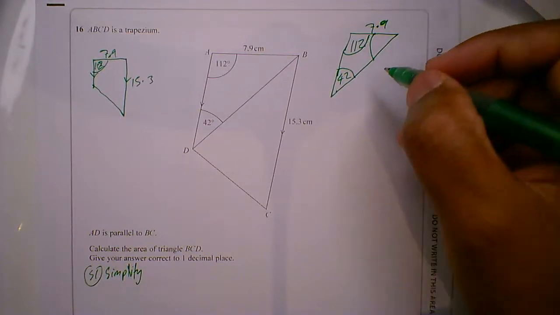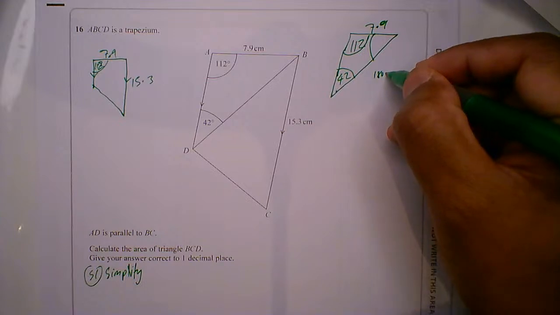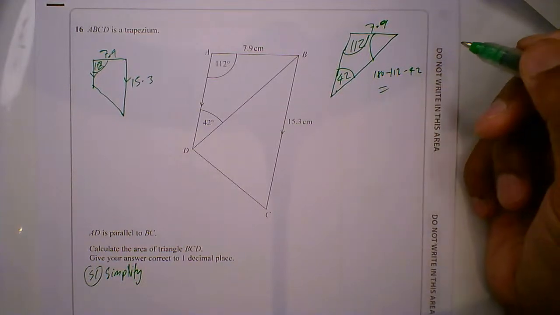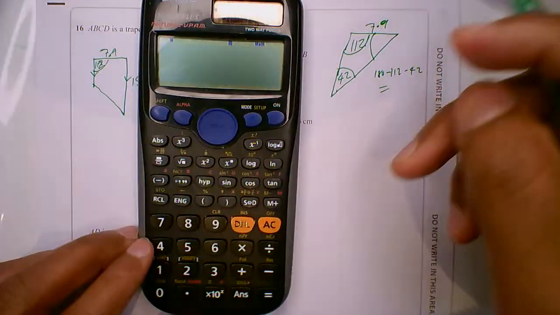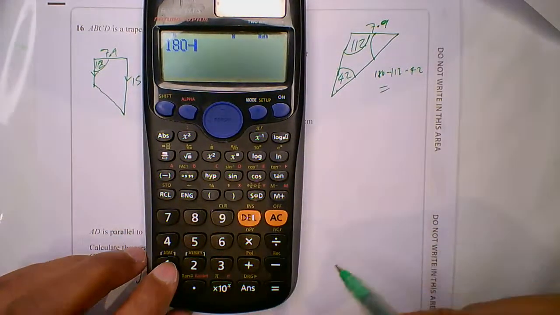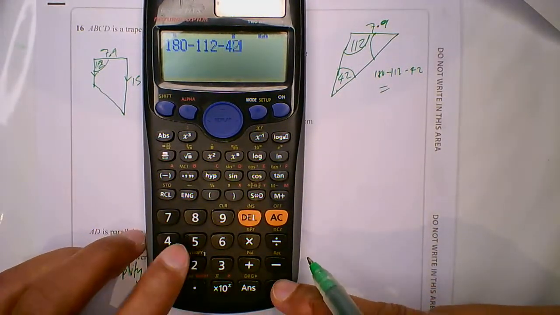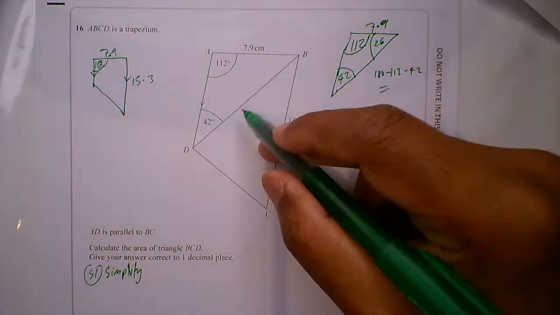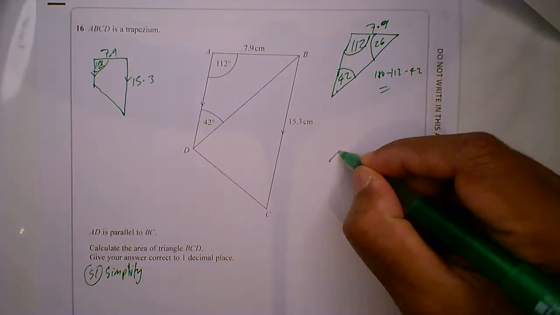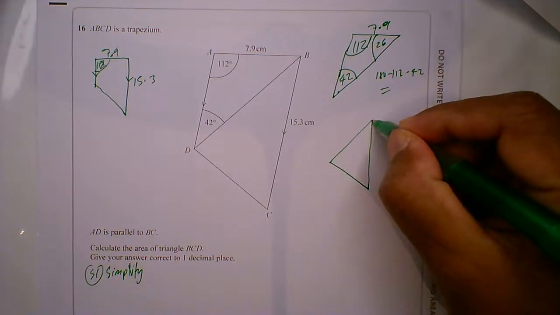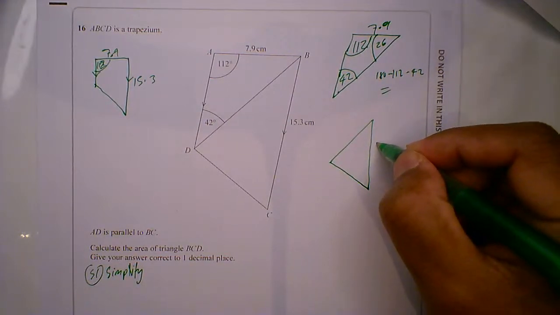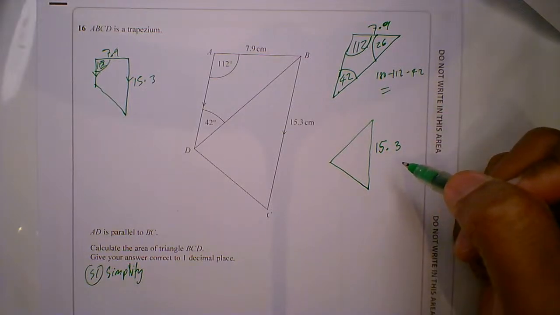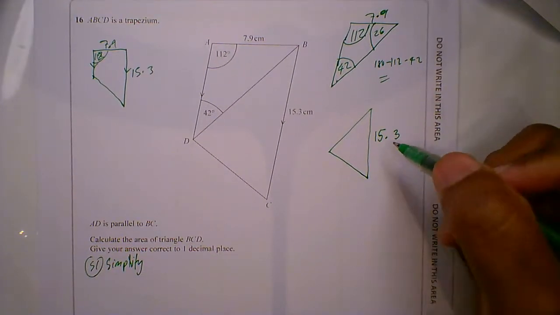That's going to be 180 minus 112 minus 42, which gives me 26. Then I can simplify this one as well. I've got 15.3. And that's it. Is there anything else I have?